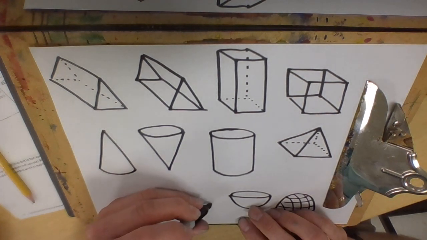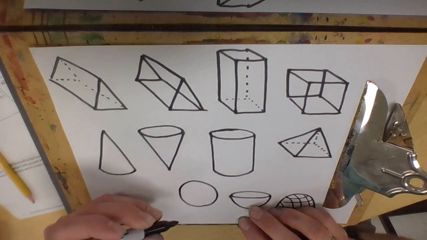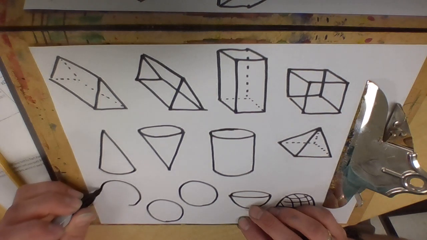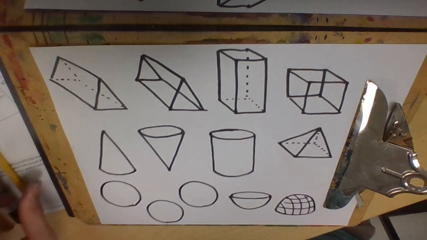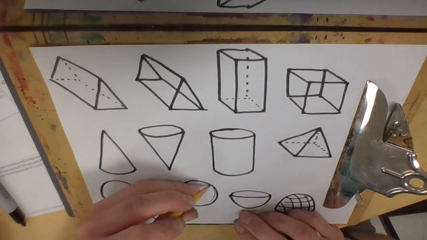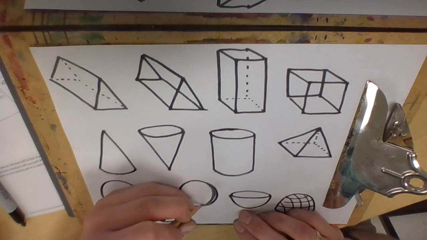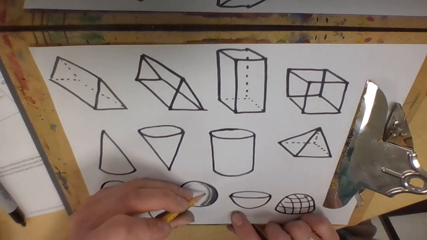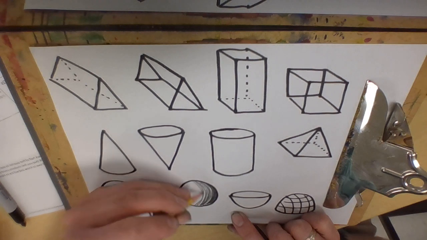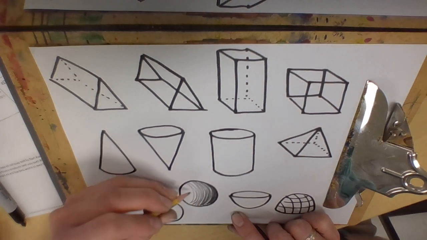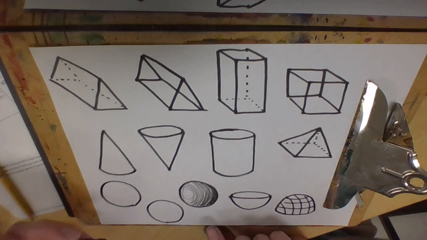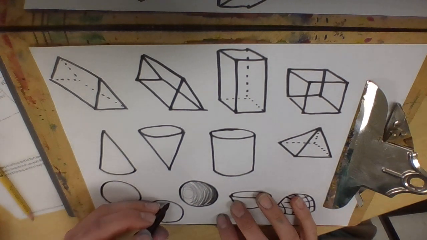All right, last one I'm going to show you is how to make a sphere. There's more than one way to draw a sphere, but we can't make a sphere by any of these other techniques. So option 1 is shading. It's the one that a lot of people will do. With that, I'm starting dark and working my way lighter as I go across. And my shading should be round, but that's going to help it to look more 3D.